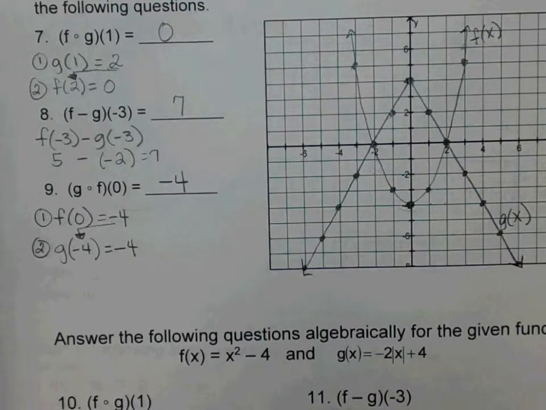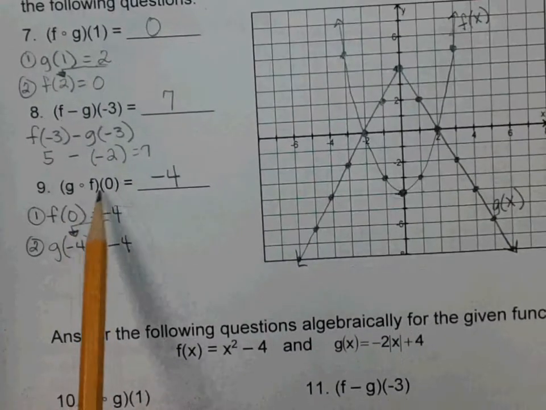Any questions? So if it's f of g, you always do the last one first. Do the one that's closest to the number first.